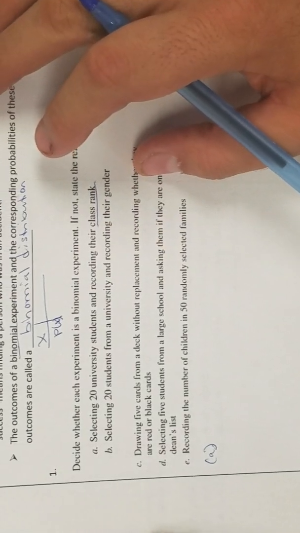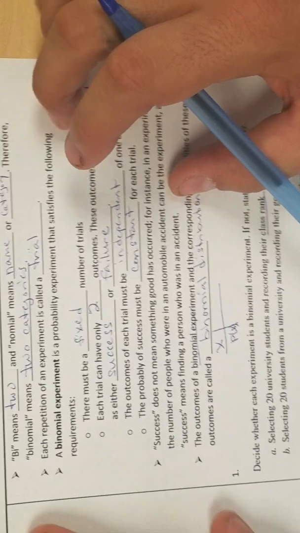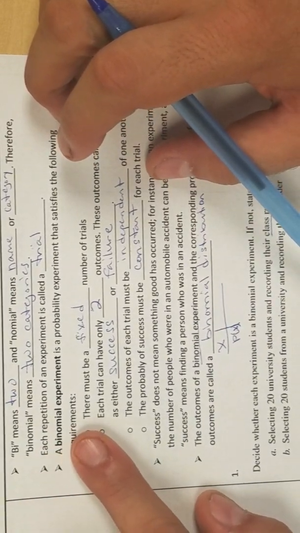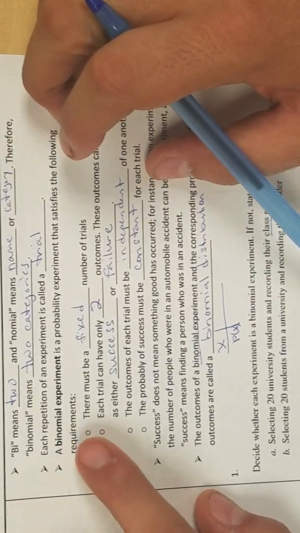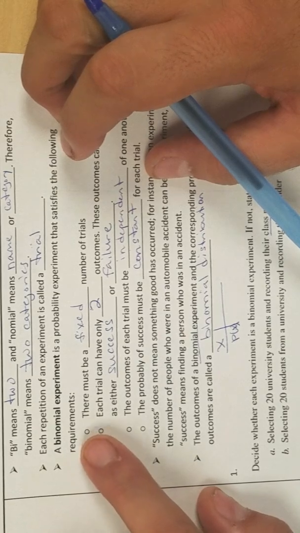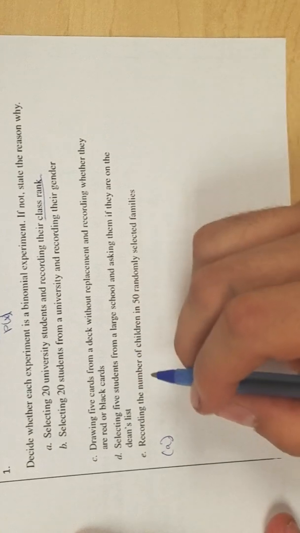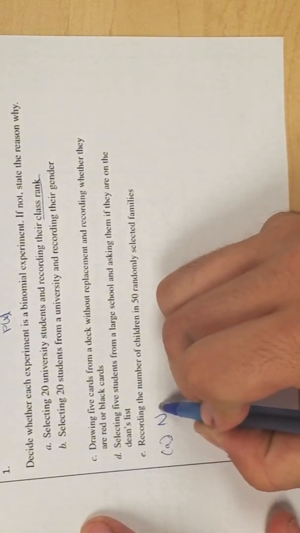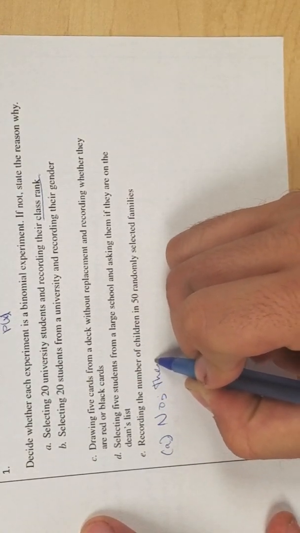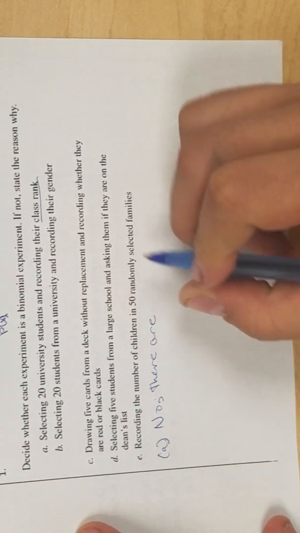Therefore it fails one of the requirements for it to be called a binomial experiment, which means that it's not a binomial experiment. It fails the second requirement. Each trial can only have 2 possibilities. So in this case, this is a no, because there are more than 2 outcomes.